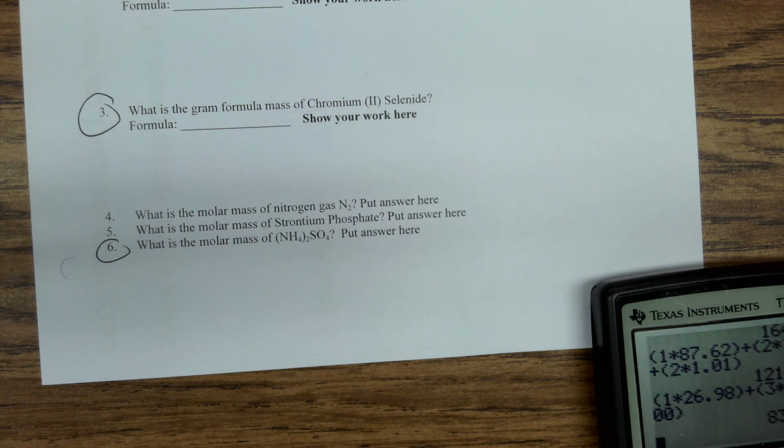Your homework tonight. Make sure you have a chance to write in your planners: questions 1 through 10 on this sheet, the mole problems. I only want you to do questions 1 through 10.